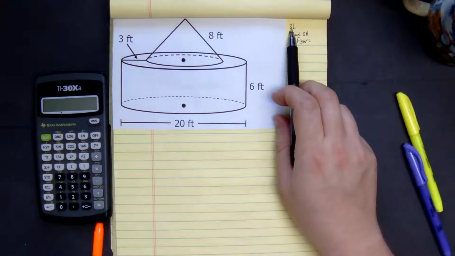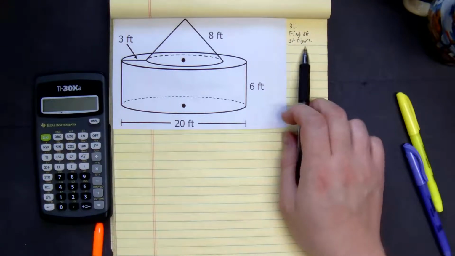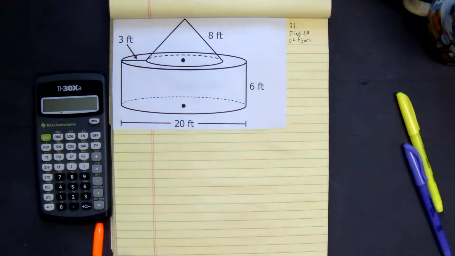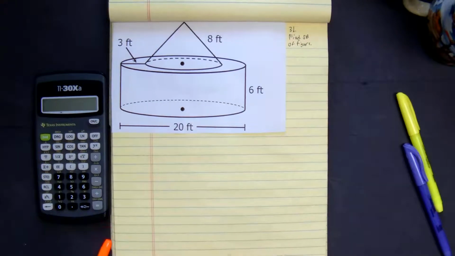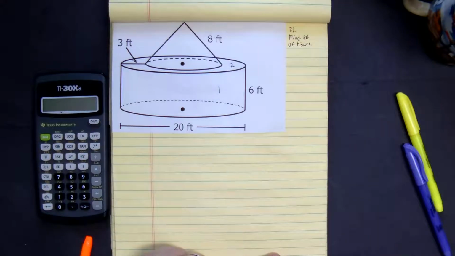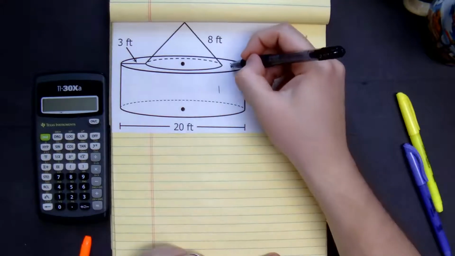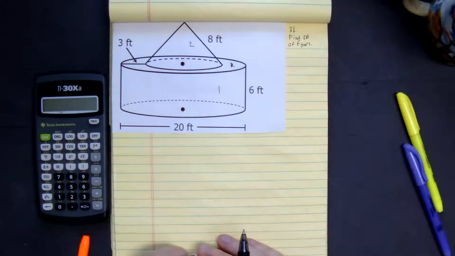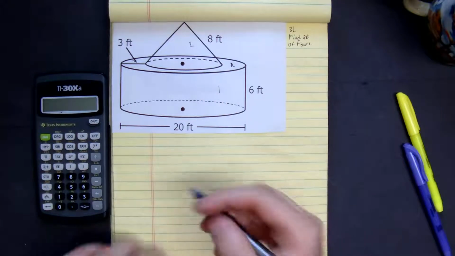We'll look at number 31. Number 31 says find the surface area of the figure given. Let's write down the formulas first to see what we have. We first have a cylinder, then we have a cone. We're going to find the surface area of this figure.